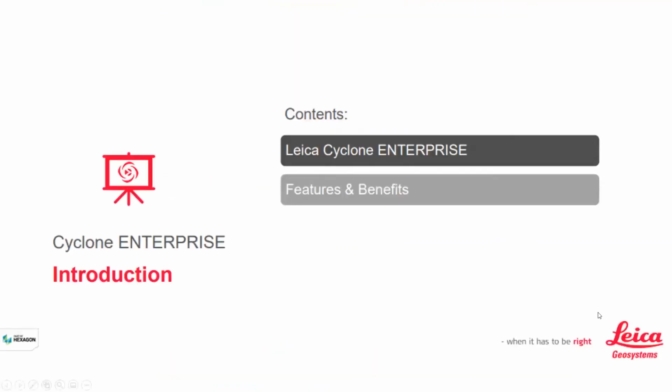I wanted to take this time to showcase what Leica's been working on with Cyclone Enterprise. It just came out and was released this last month, so I wanted to take some time to introduce that here. So, the Cyclone Enterprise.